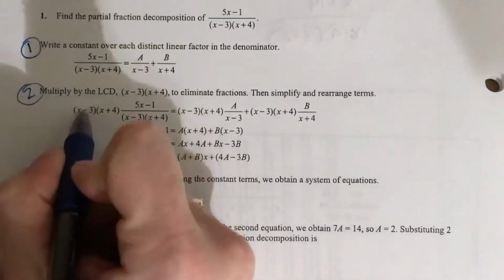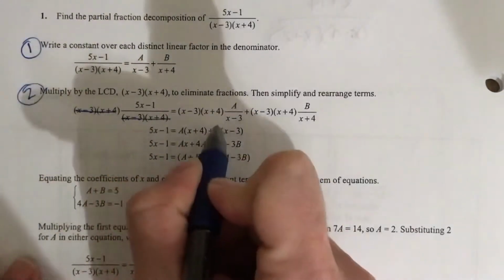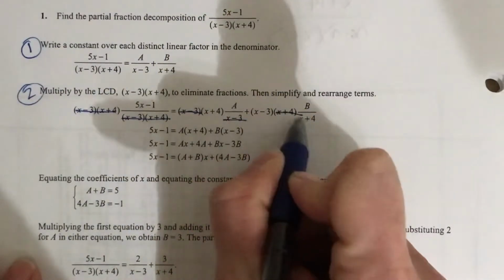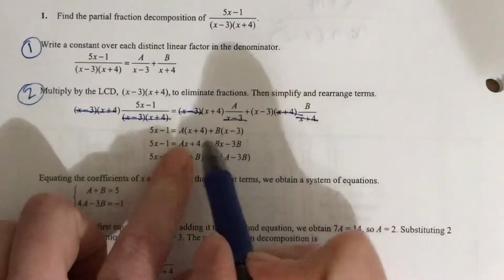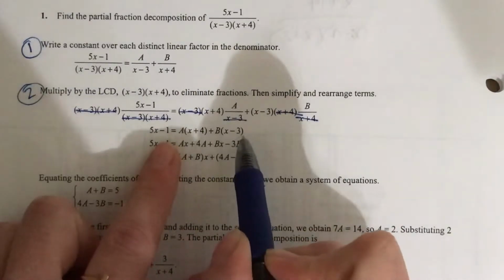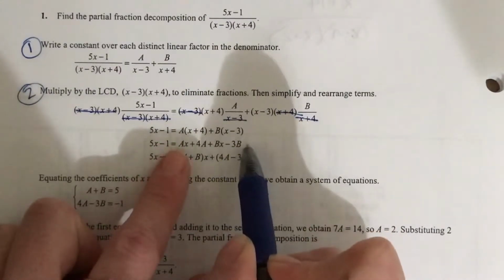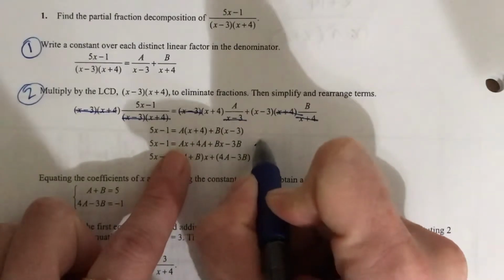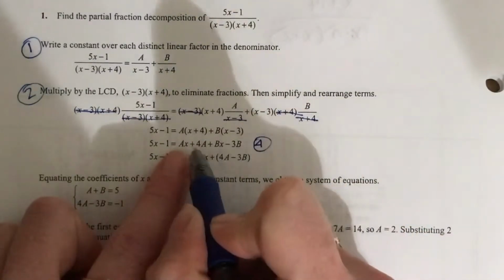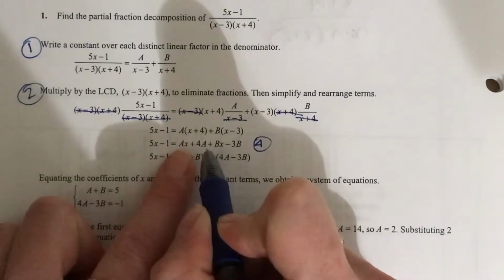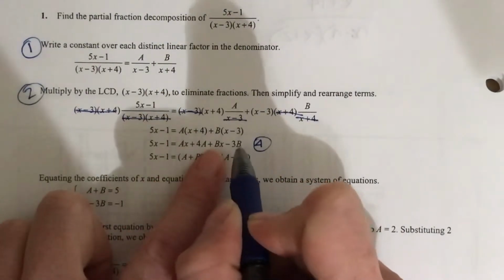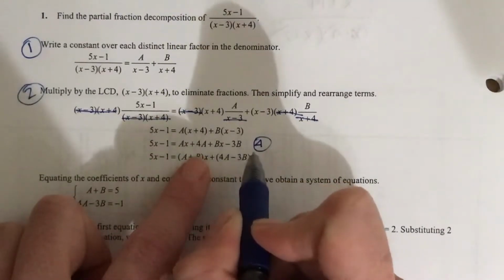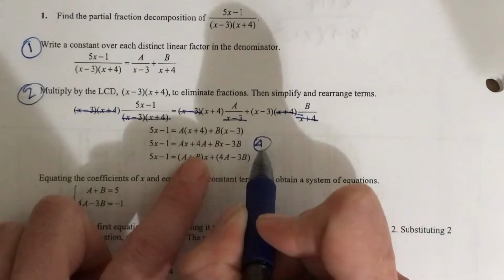And so you can see the cancellations that happen. That leads you to this next line. And then what you do, so I would call this step 4, is you get your A terms next to each other and your B terms next to each other. Actually, they just distributed, and it was like that. So step 4, I guess, distribute.